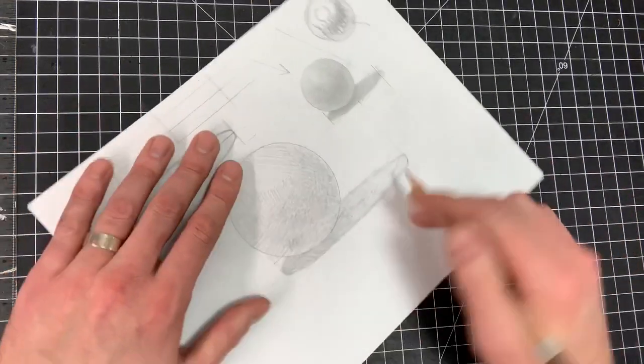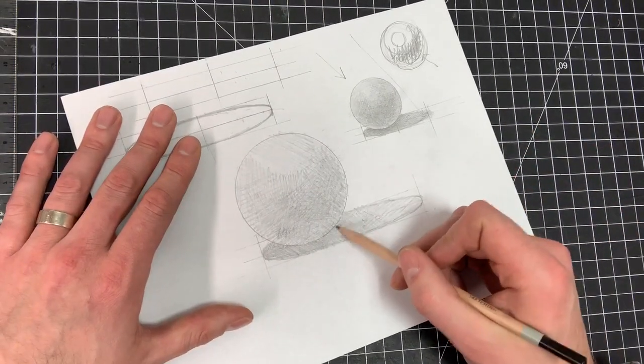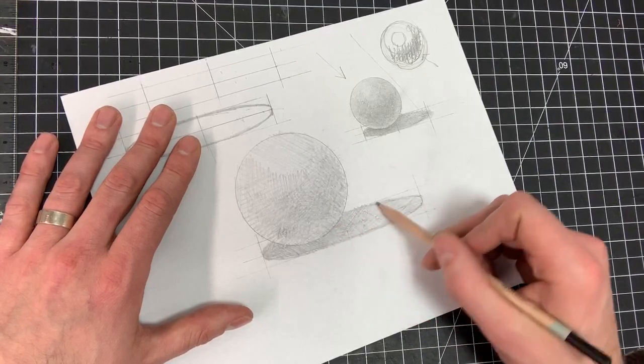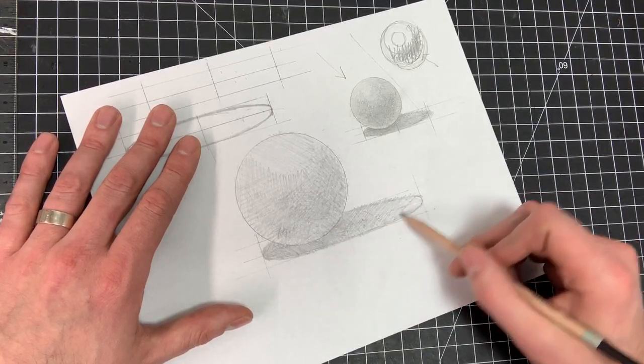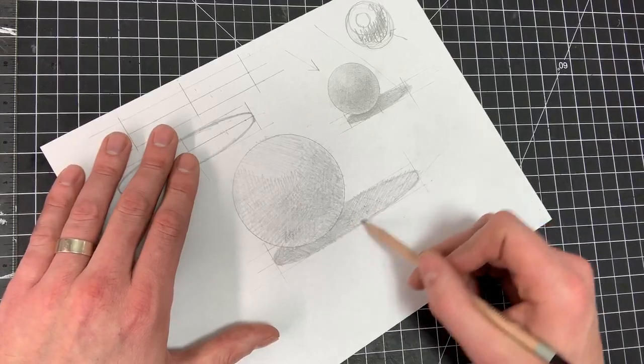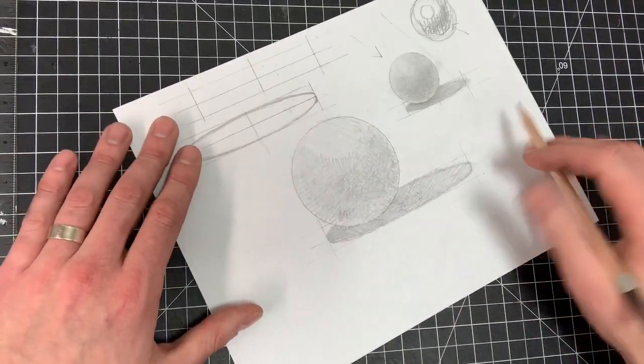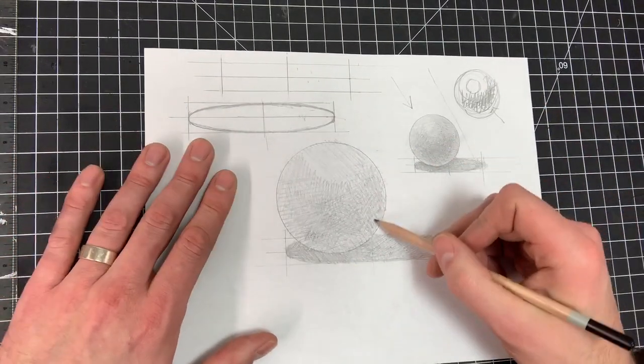And if you look at shadows, typically they fade out from dark to light as they get further away from the object. So I'm just going to try to fade it out a little bit, but not too concerned about it. Now I've established that for the moment.